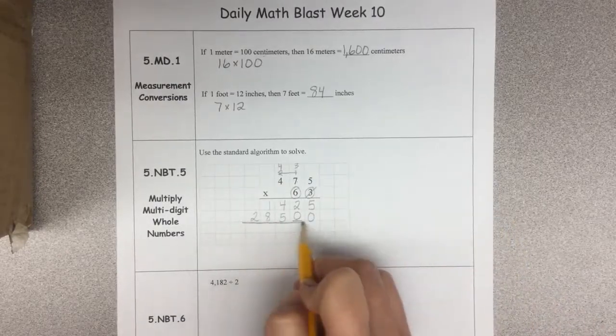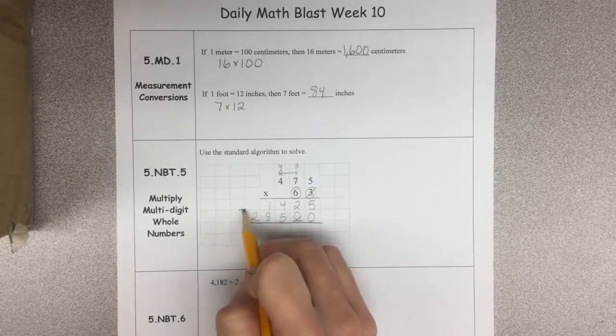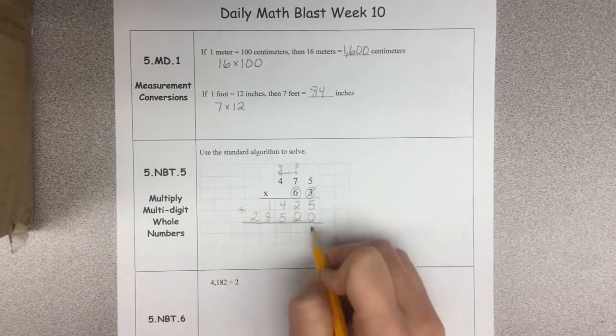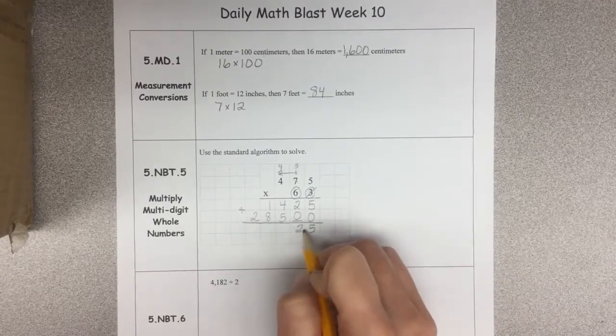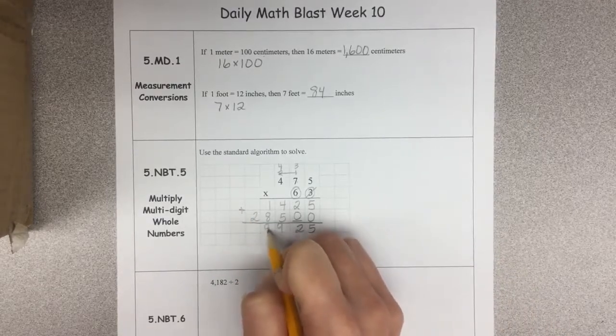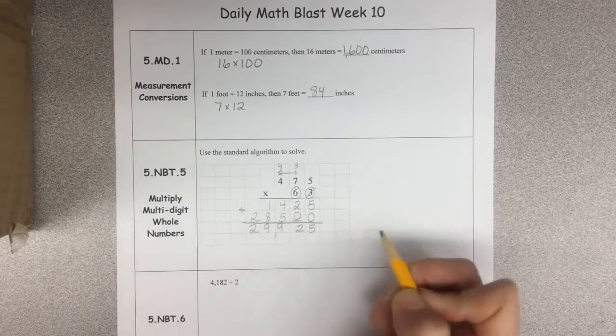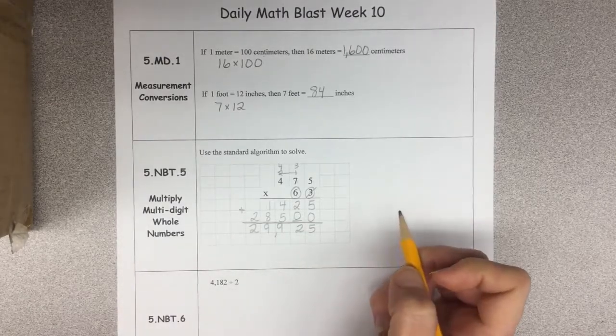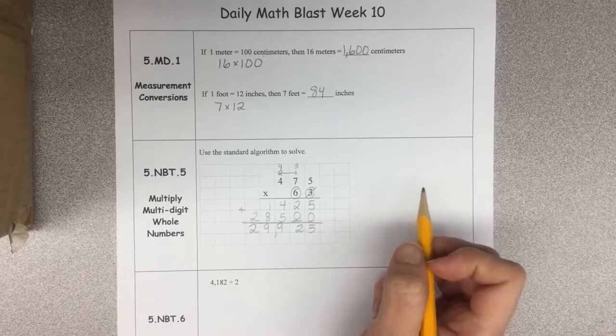And so I can add my parts together, my partial products here, and I get 29,925 as the product.